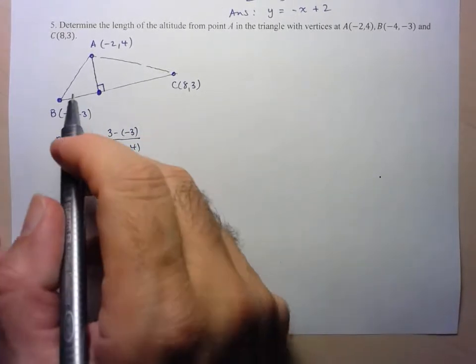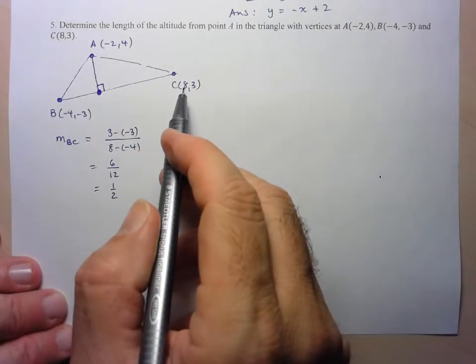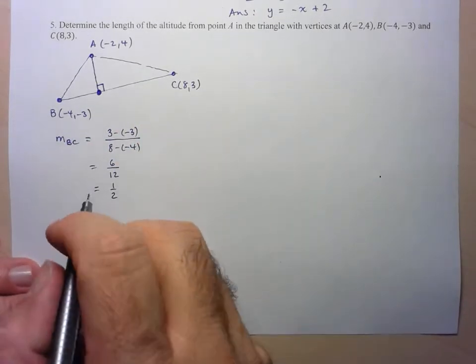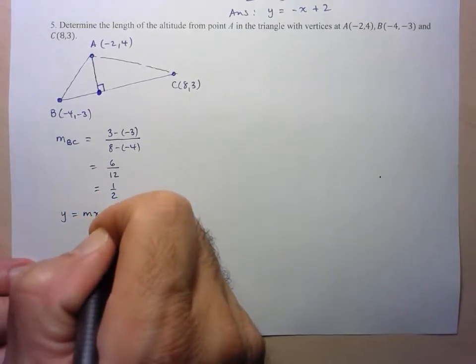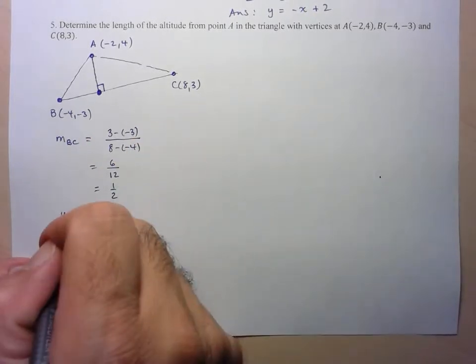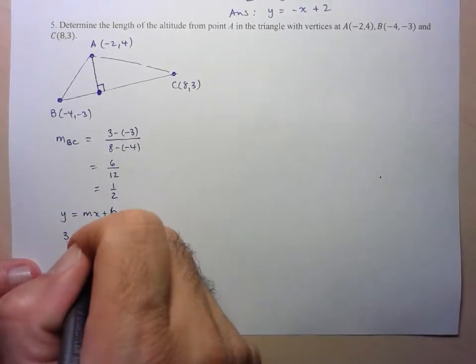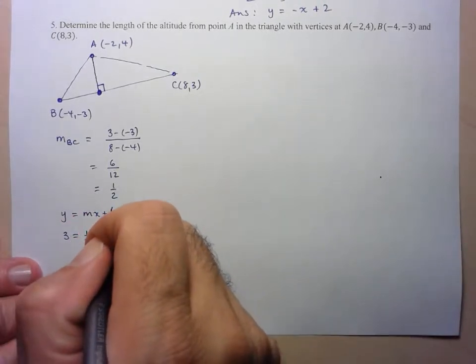Now I can use either one of these points to find the equation of the line. I'll stick with this one here, even though it's got the 8, at least everything's positive. I know my equation is going to look like y equals mx plus b. I'm going to stick in my point, which is a y value of 3, my slope is 1/2, and the x value is 8.